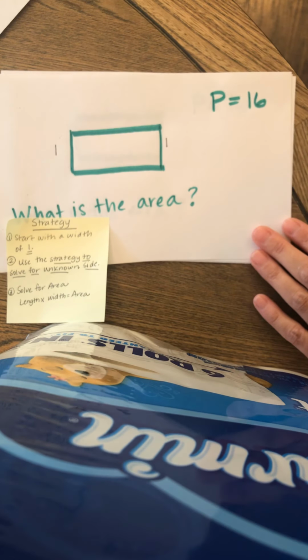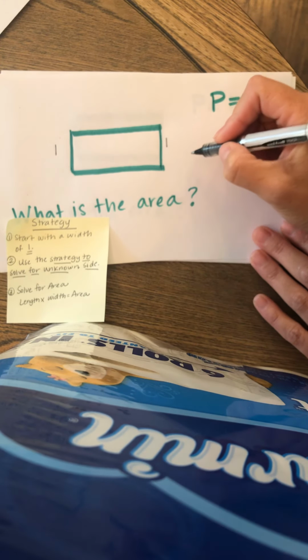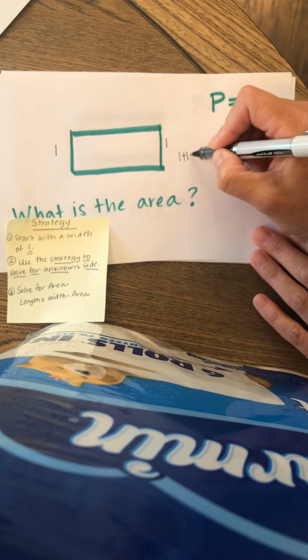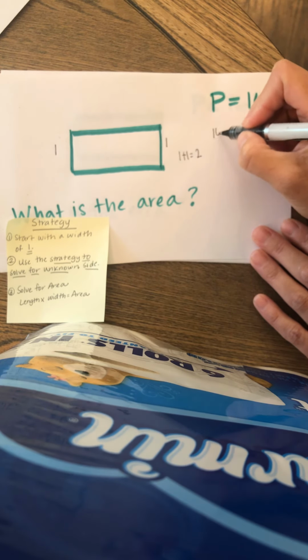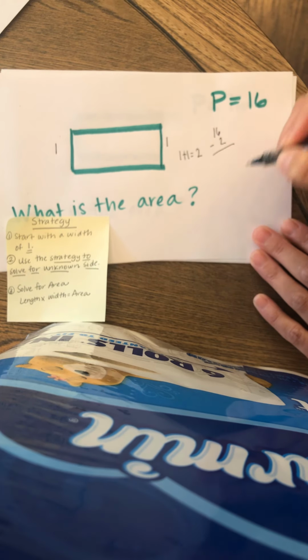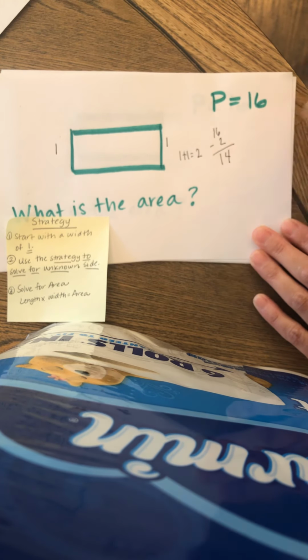Then step 2 is to use the strategy to solve for unknown sides. We learned that last week, so I know how to do that. I know that I add up the sides that I have, so 1 plus 1 is 2. I then know that I take the 2 and subtract that from my known perimeter. So 16 minus 2, that's 14.